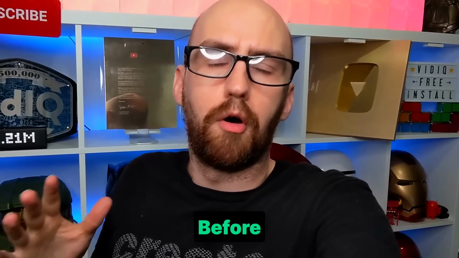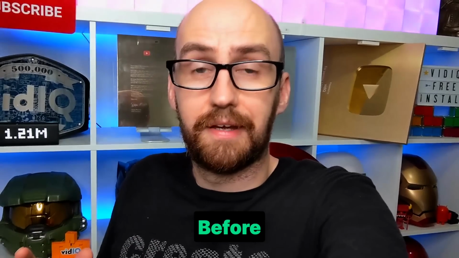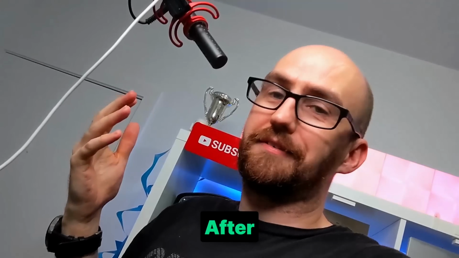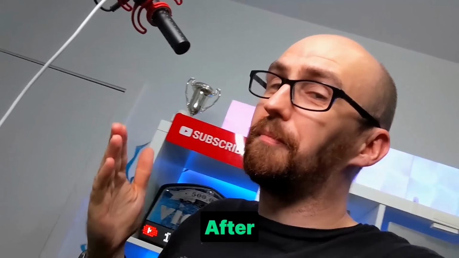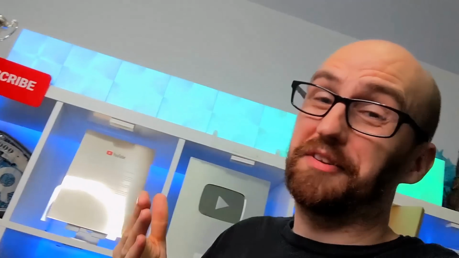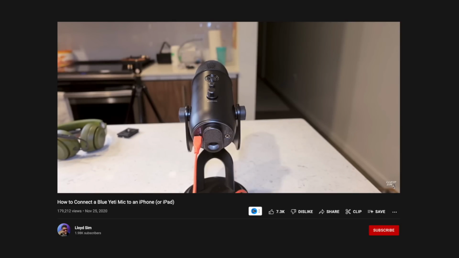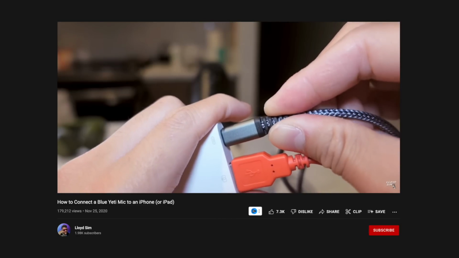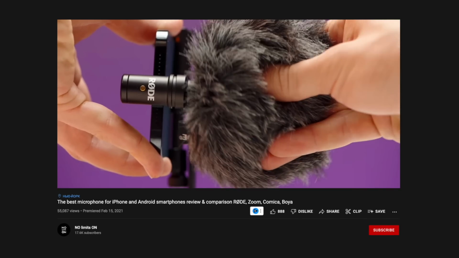Once you've done that, your audio will go from sounding like this to sounding like this, as long as you're next to the microphone. Still got the same problem if you walk away. In most cases, using a microphone with a smartphone won't be practical because you're always on the move. But if you're in a controlled environment like this, a smartphone camera can almost be as good as a DSLR.